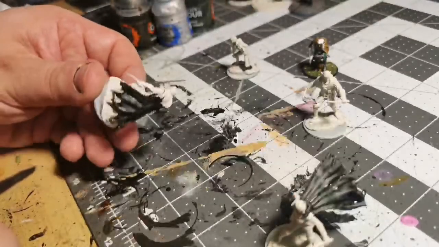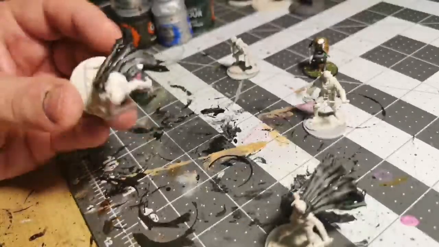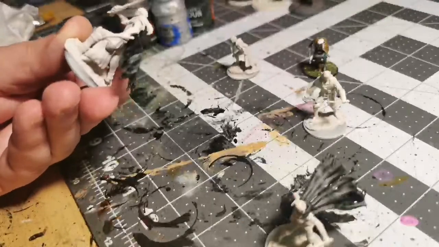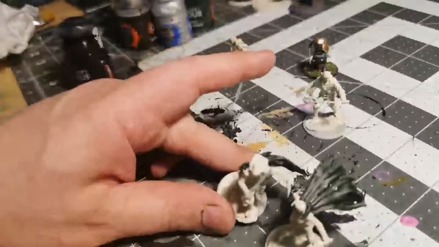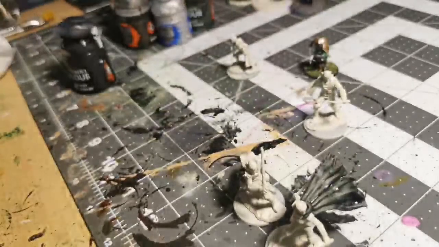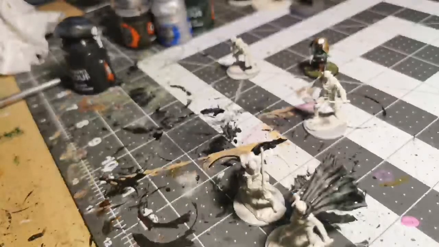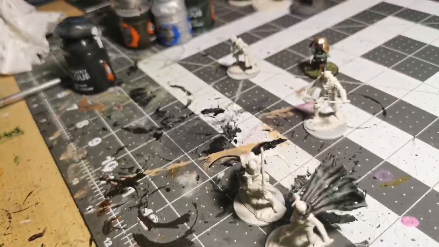Okay, so there we go. That was the easy part, doing the black capes. I'm gonna let those dry. I'm just gonna pick through these figures, doing the things that I want to do. There's no right or wrong steps with this. Because I'm under a time crunch, I'm gonna just tackle this as I want to.